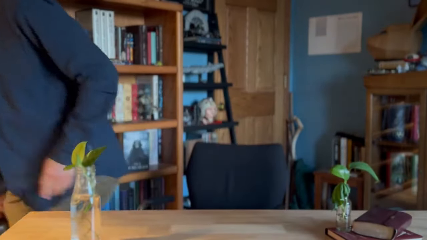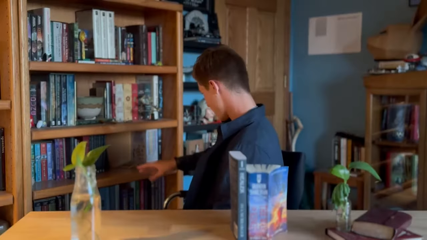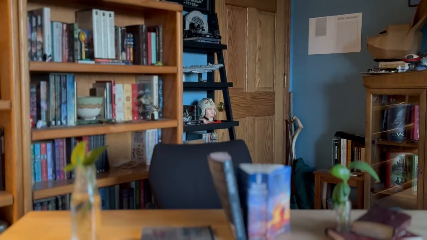You could use this process and write this book, or you could write this wonderful book, or this wonderful book. This is actually a short story by a friend of mine. It's super, super good.